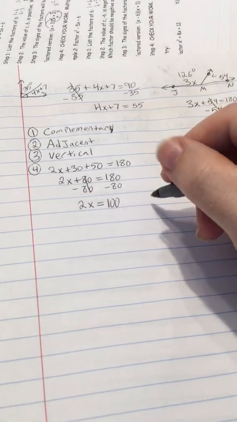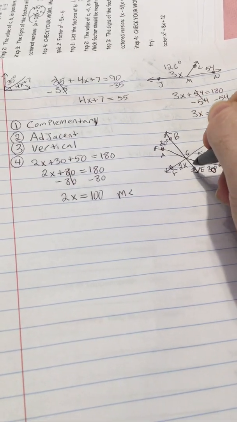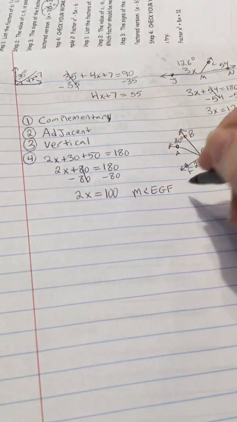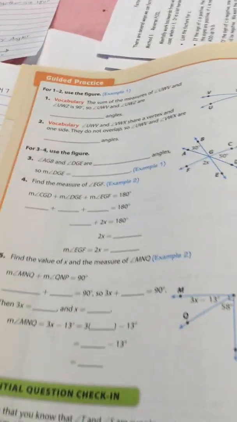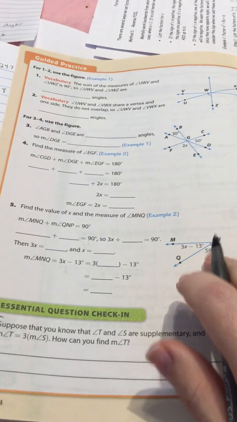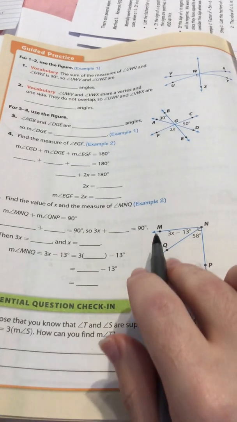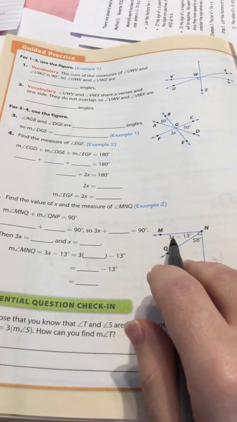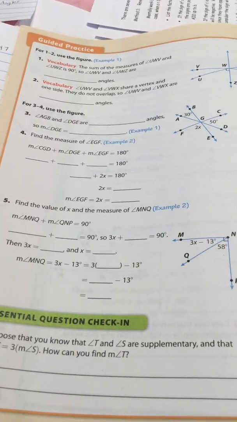So we can say that our measure of angle EGF, or we can say FGE, is 100 degrees. 5, they're asking us to use this diagram over here. They want us to find the value of x and the measure of M and Q. So here we have to do it the way the book says, because they're actually asking for what x is equal to. So this is where the two-step equation is going to come into play.